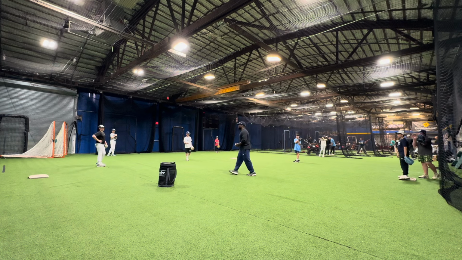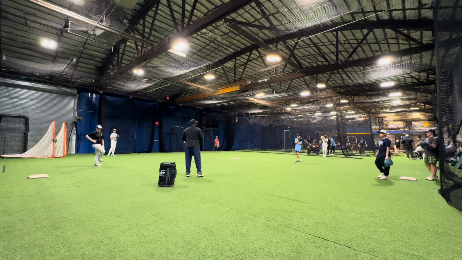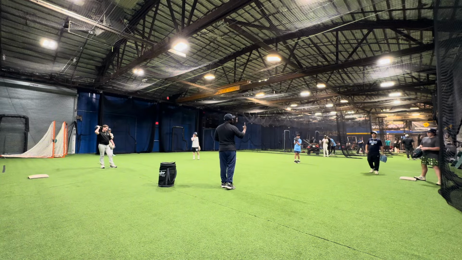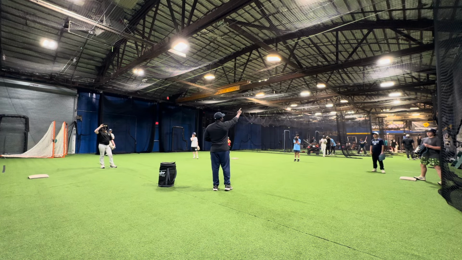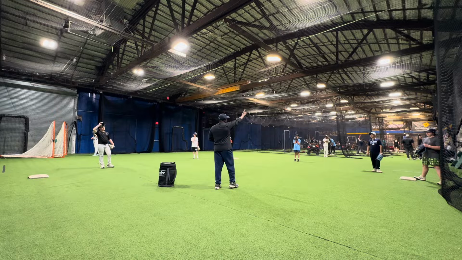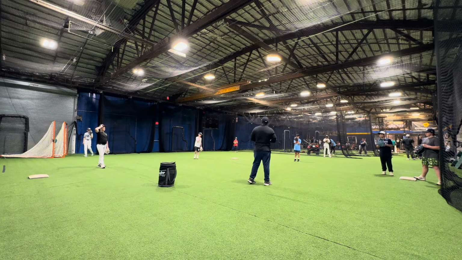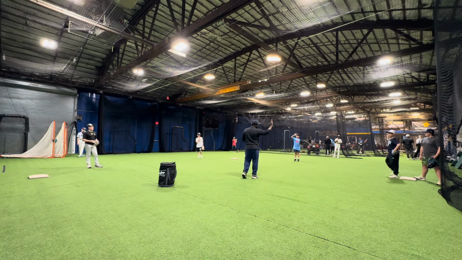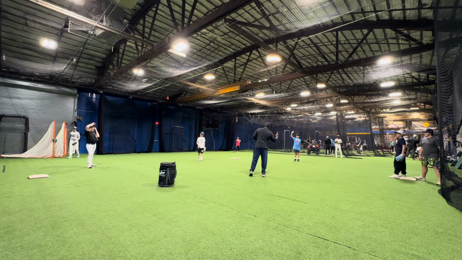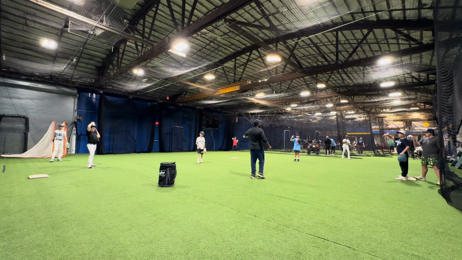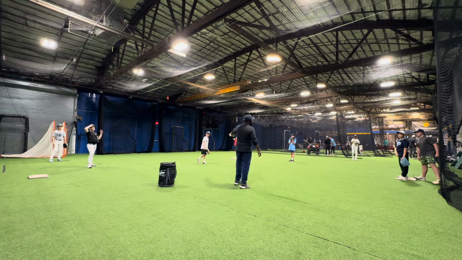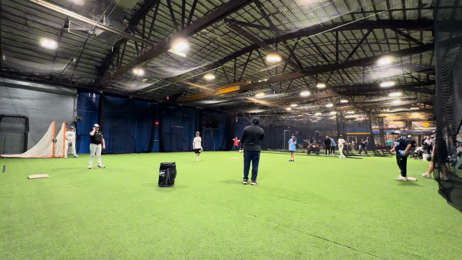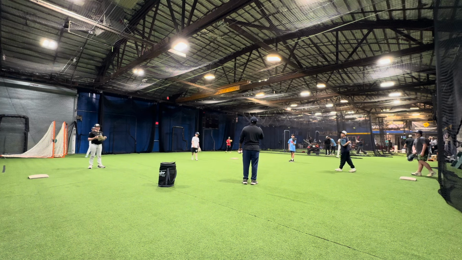Anyone have any questions? All right, so here we go. Got a runner on first. Ball's hit down the right field line. It's a short double, possible triple. Who's the cutoff man and where's the throw going? Throw's going to third. Who's the cutoff man? Good. First baseman's going to trail the runner, and it's a double cut.